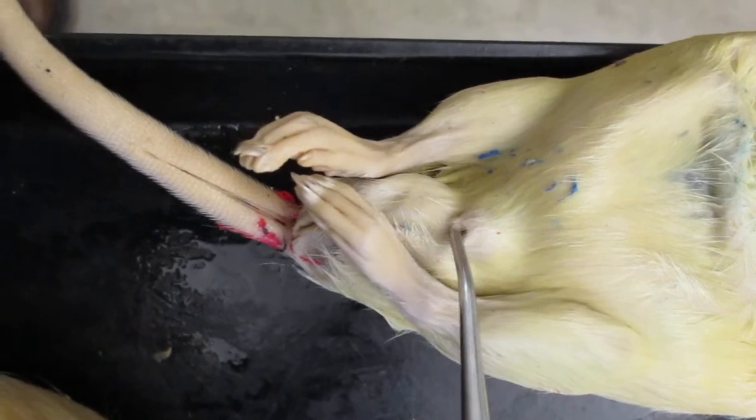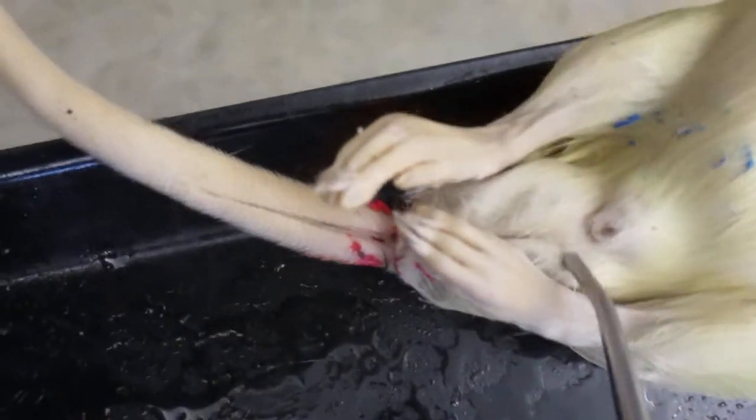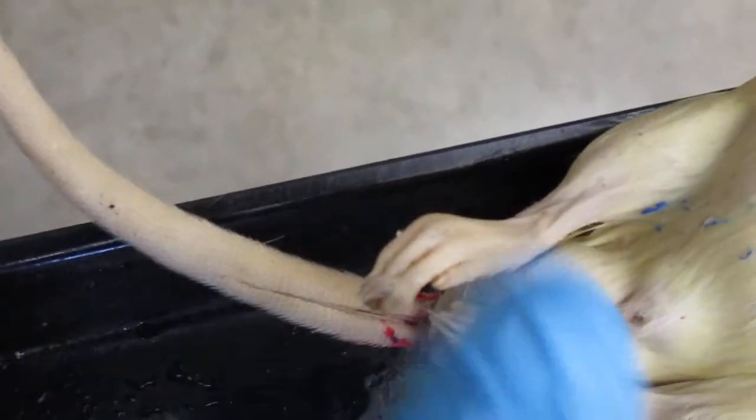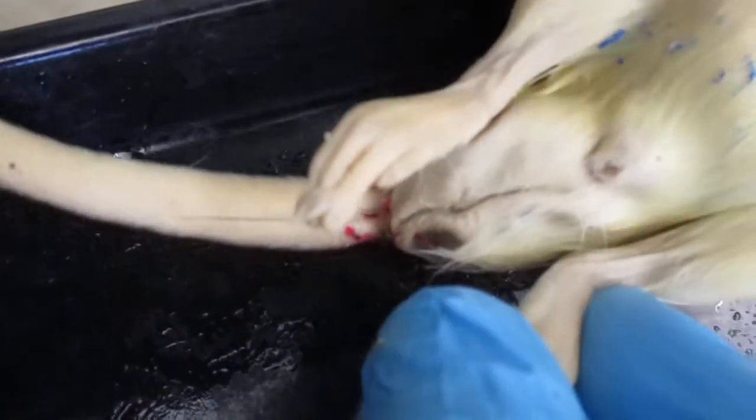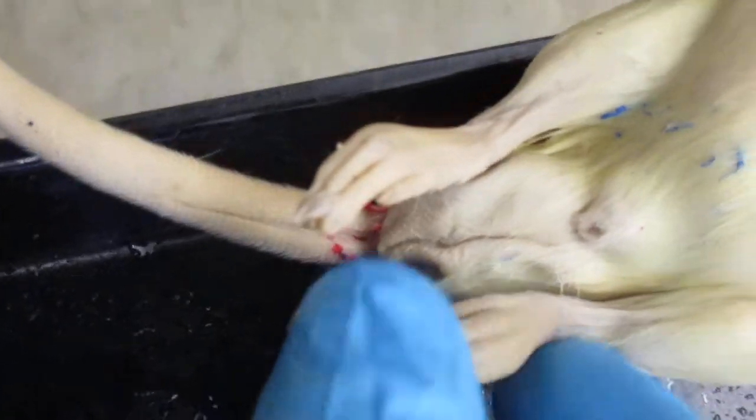You can see the urethra opening here, and you can see the scrotal sac right there and right there. Hopefully you can see that scrotal sac right here. Scrotal sac, left and right.